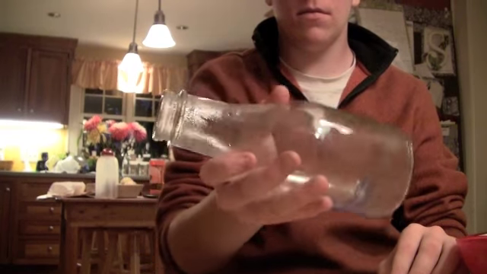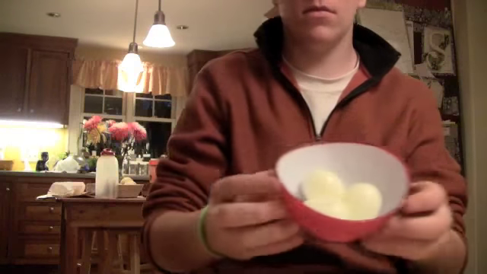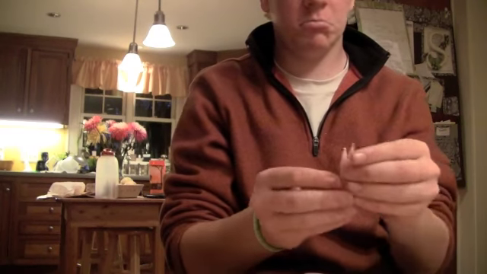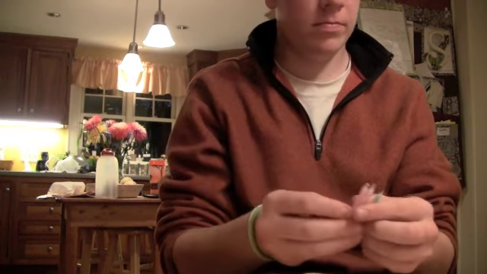So you have a milk bottle. No, just a bottle. And then you have some hard-boiled eggs and a lighter. And, well, you have a lighter. You gotta have something to light, like candles or paper.